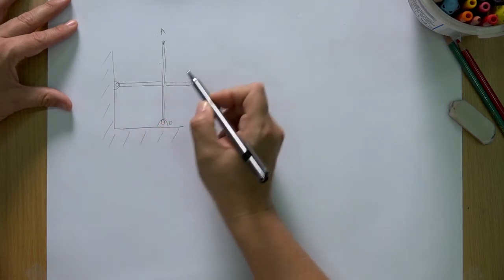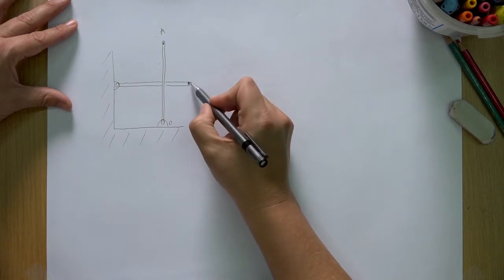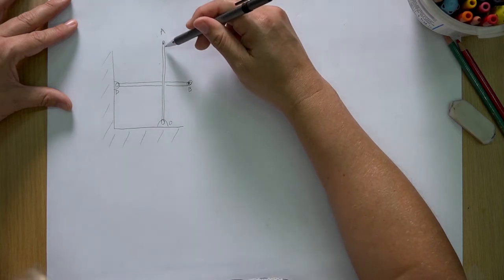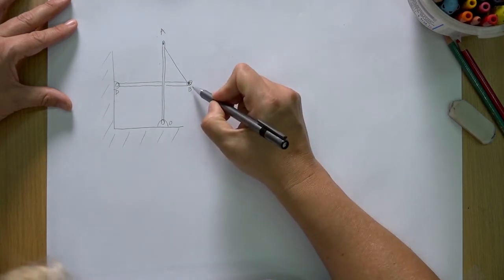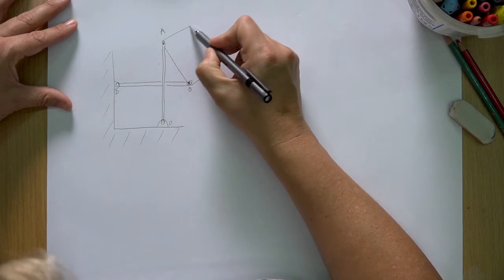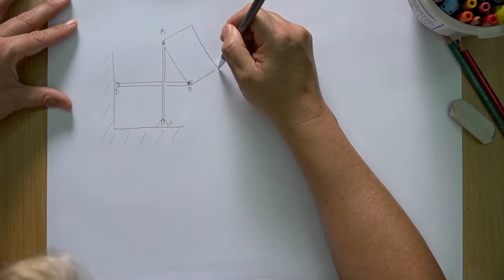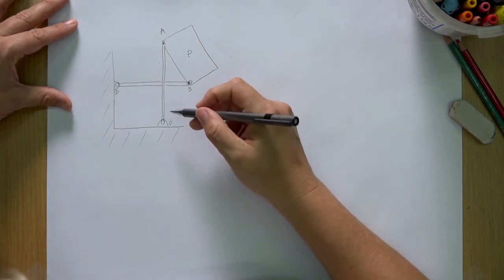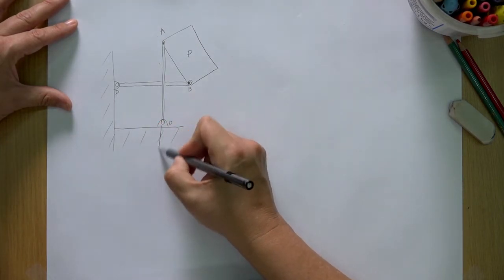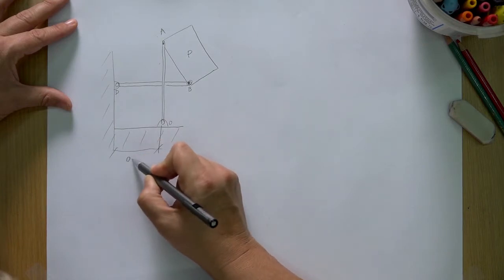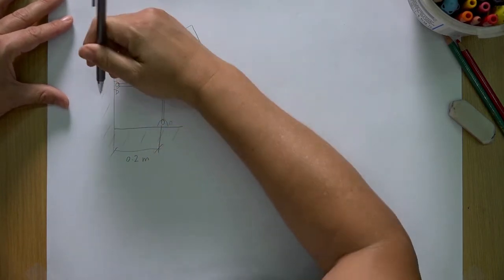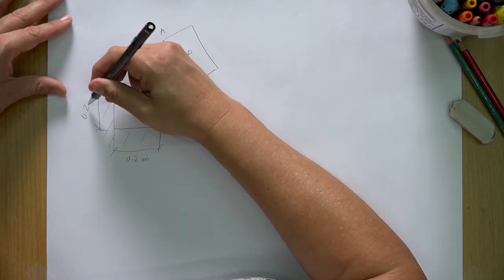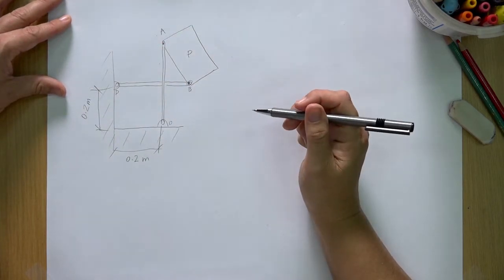Here I have a link BD. Here I have the plate P. We are told that this length is 0.2 meters. This length is 0.2 meters.